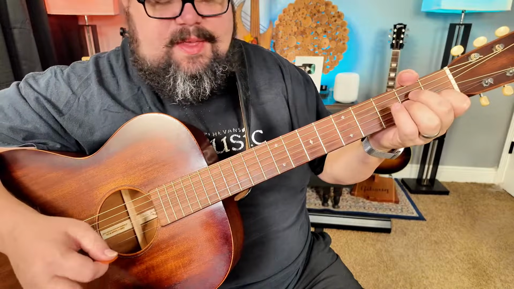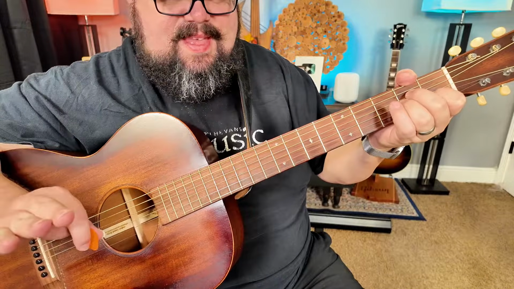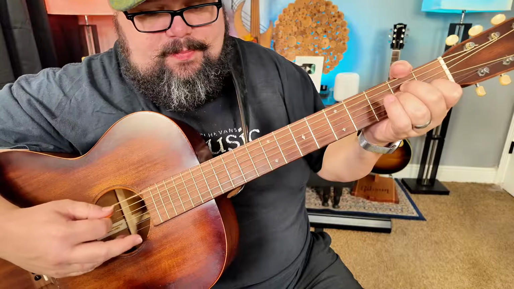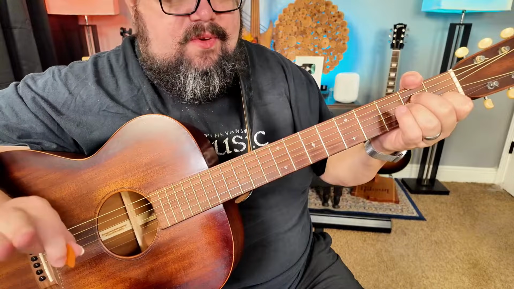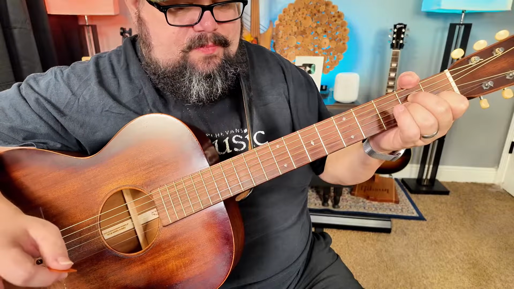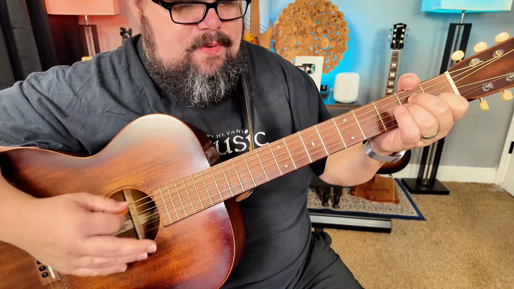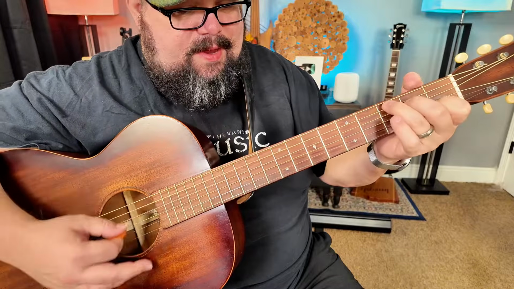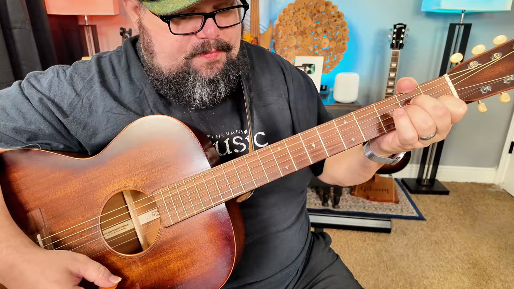Right. Again, just something to think about. Right now, you don't have to let that be a priority, but muting strings is sometimes important when you're strumming guitar. So it's good to think about and just kind of know that one day you'll need to do that.